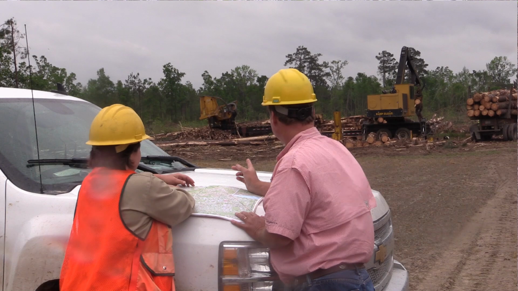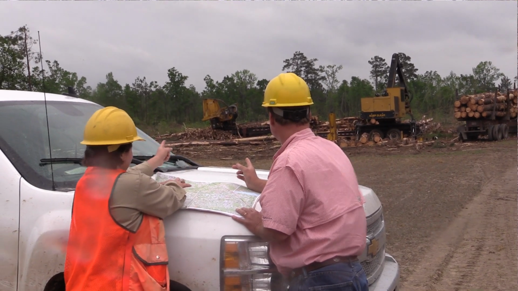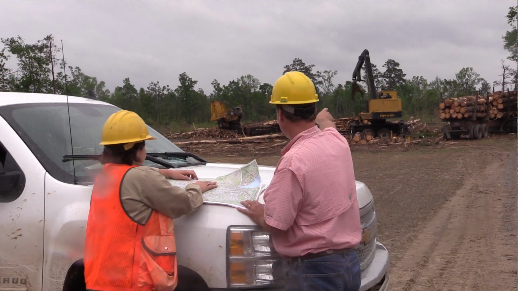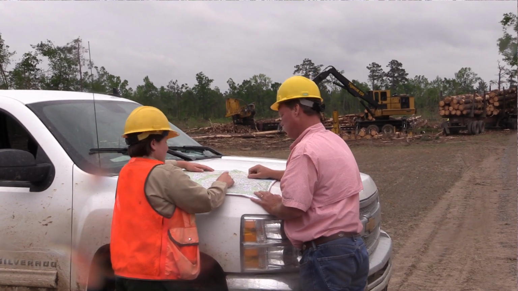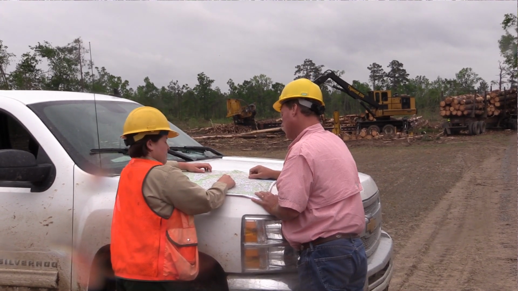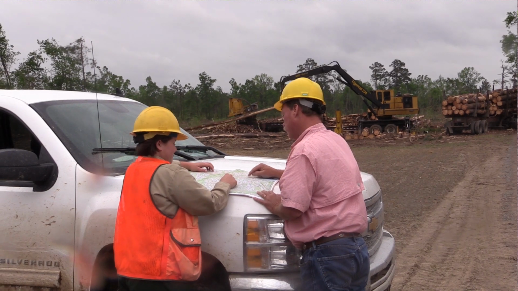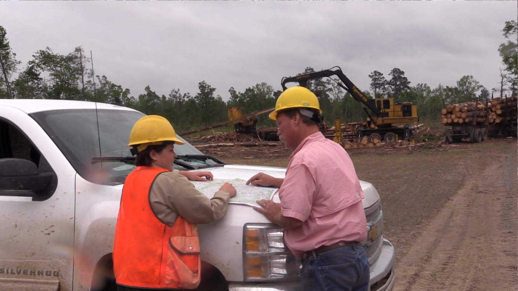Make sure you know what the landowner wants and expects on their property, and that any special buffer requirements are clearly marked on the sale map and on the ground. We highly recommend having a written contract that includes BMP compliance and any special requirements the landowner may have.